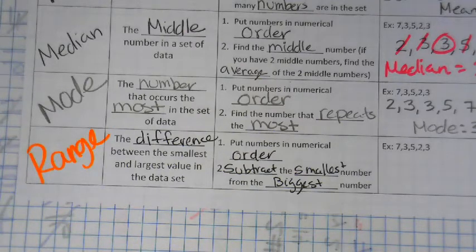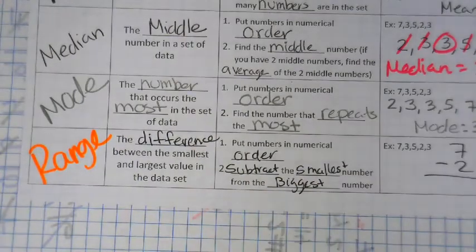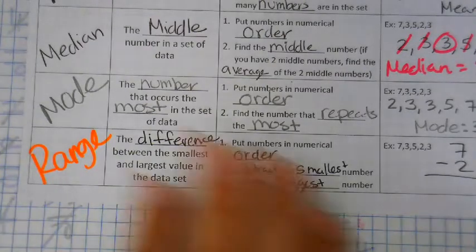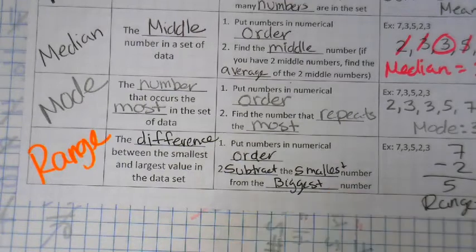All right, look at the example. What's the biggest number? 7. Minus 2. 7 minus 2, use those fingers. 5. That would be your range. Range equals 5.